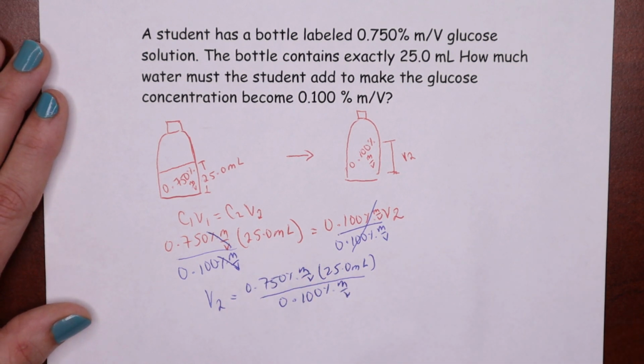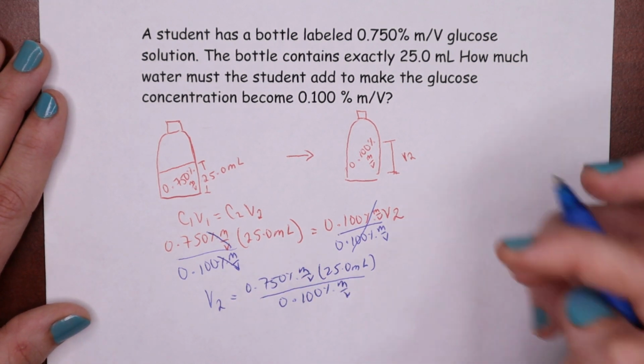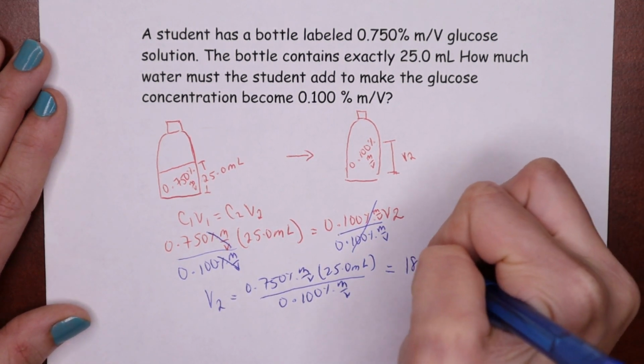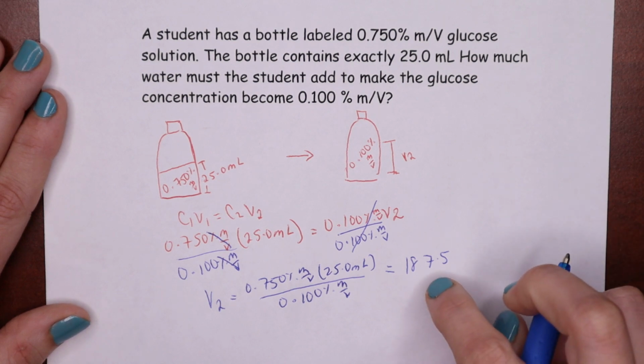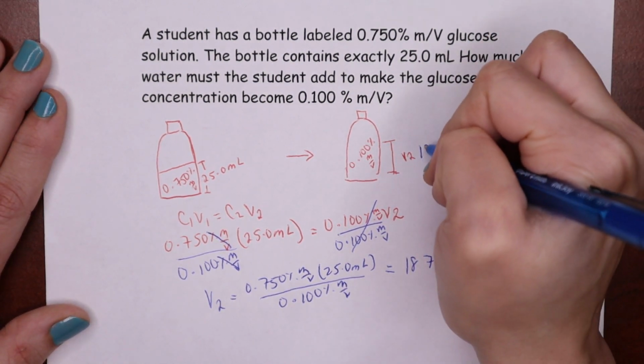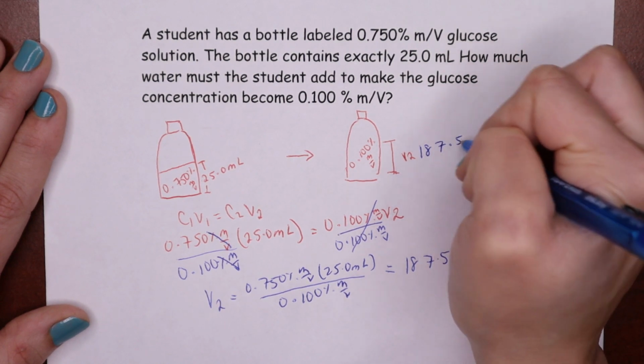So you're going to be plugging this into your calculator, and the answer is going to be 187.5 milliliters. So this V2 right here is 187.5 milliliters.